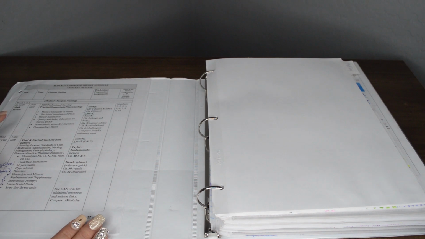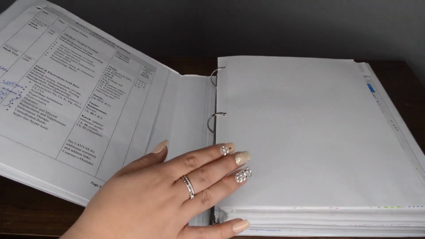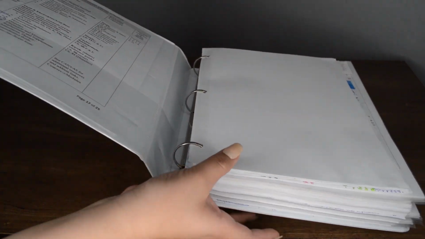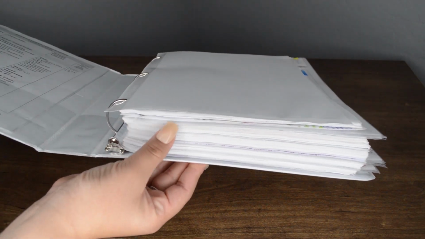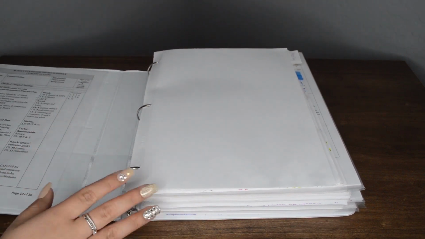Opening up my binder here, I normally put my syllabus in the front of my actual binder. It didn't fit on the top of my binder this year. It was just way too packed. If you guys can see this, all of this paper is literally just from block 2 alone. It's been a crazy semester.